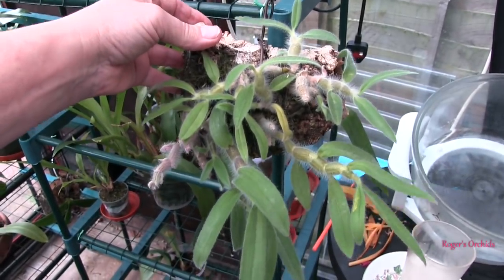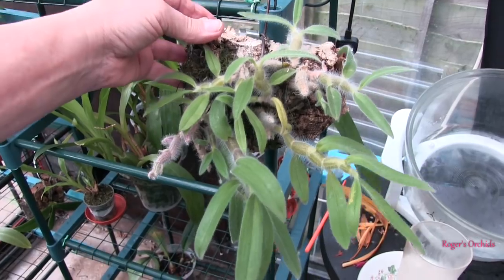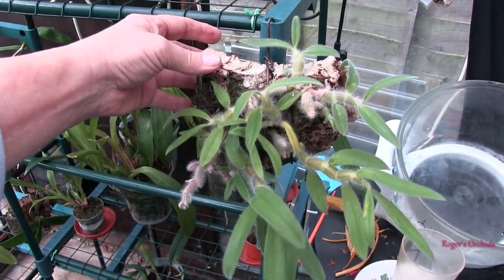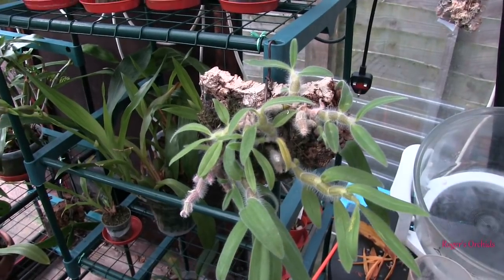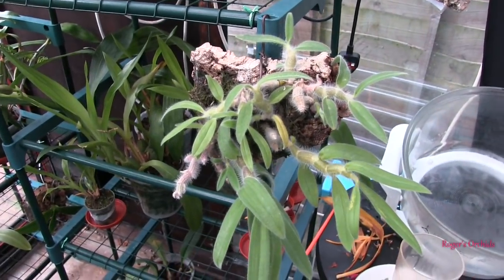I used to, and it actually cost me my first one. It dried out in the winter and died. So I keep this one just ticking over. Hopefully we'll get some blooms on that.